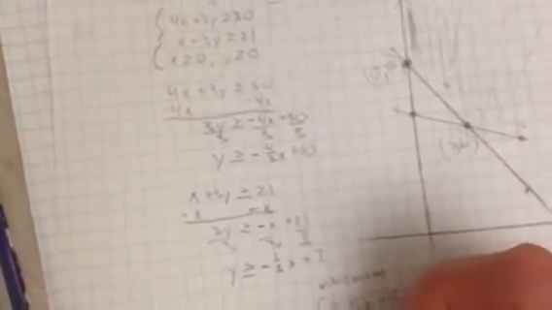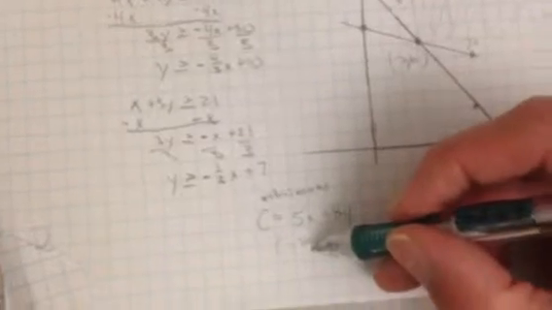So this is (0, 10), and this one is (3, 6). Let's plug those in and see which one's going to be the minimum. Here, with x equals 0 and y equals 10, C would equal 80, right? Because 8 times 10 would be 80.